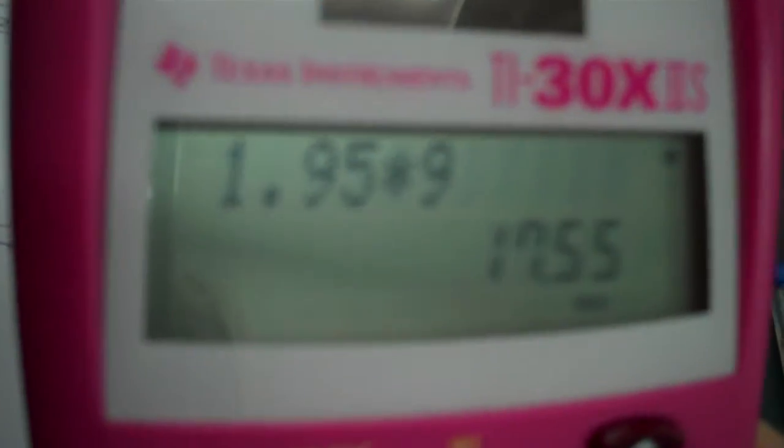Then I applied linear properties. I times 9, times 9. And 1.95 times 9 is 17.55.